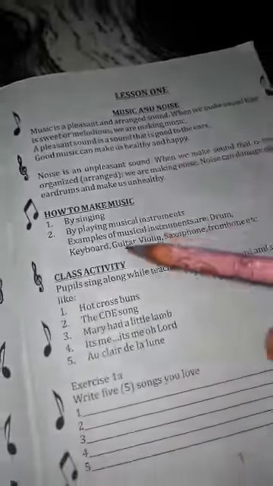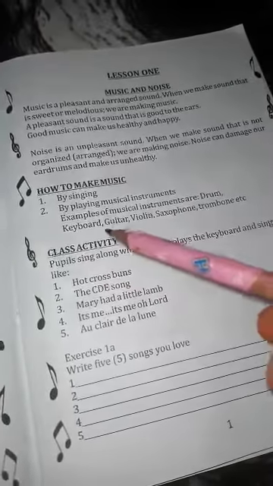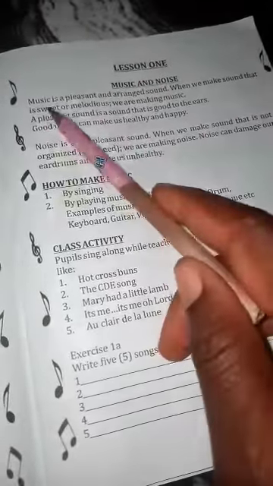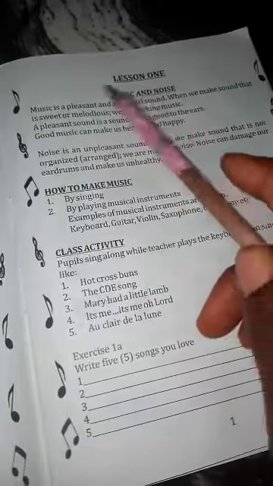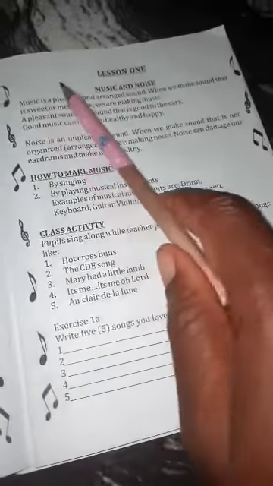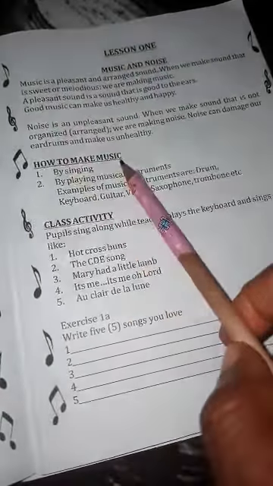Hello everyone, we are doing the lessons in Book 1. So this is the first song, okay? Class activity. Before that, we talked about what is music and what is noise. So the learners should be able to know what music is and what is noise, and how to make music.